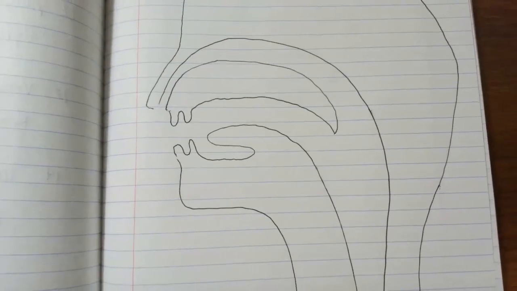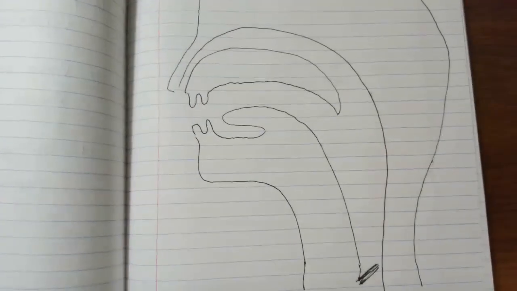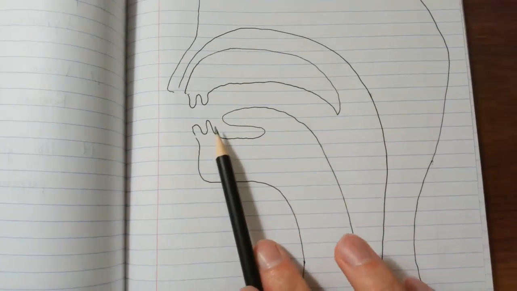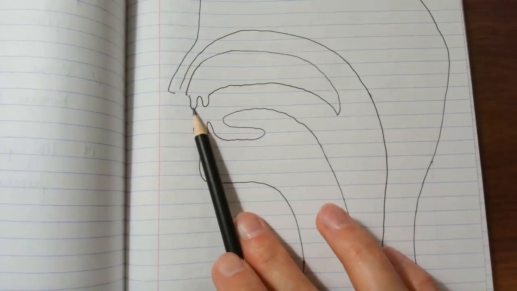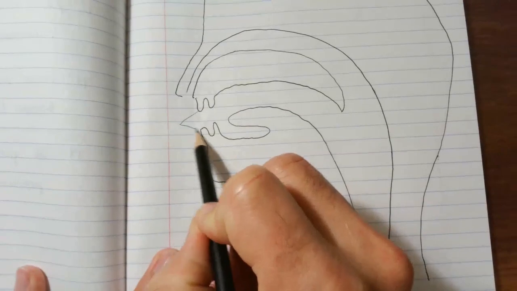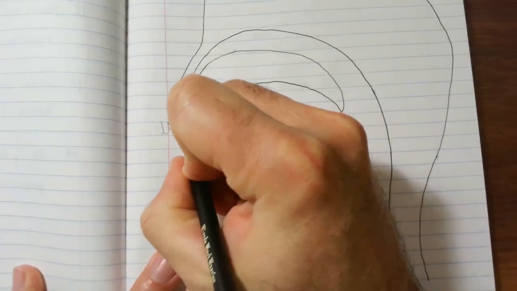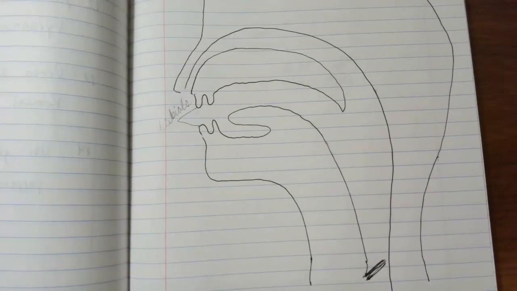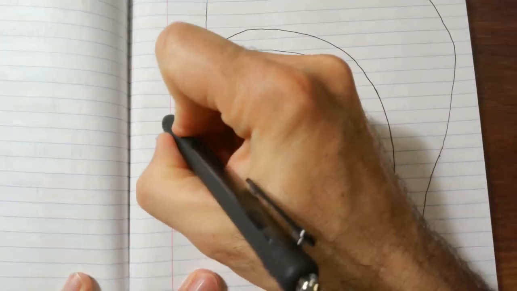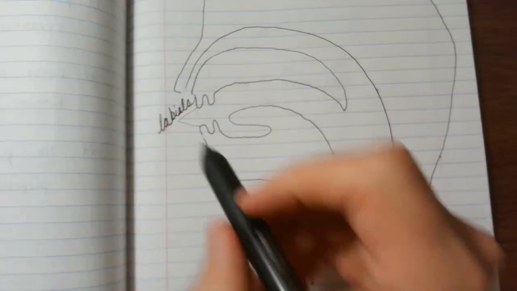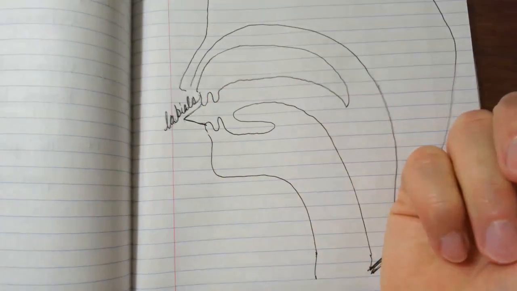All right, so we have the human vocal tract here. All right, so we have the vocal cords down here. This is going to be your tongue, right? And your lower teeth, top teeth, and your upper lip, lower lip. Okay, so the lips are going to be your labials. Okay, let me get a darker pen. So labials are going to be on the lips, right?